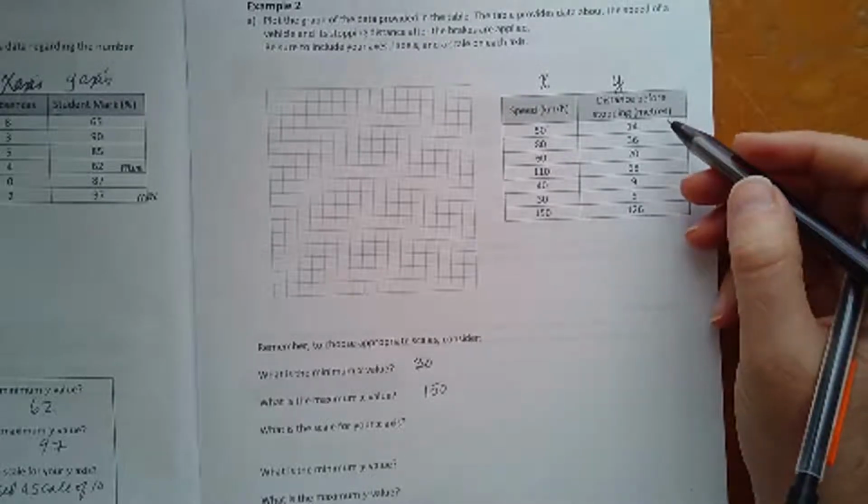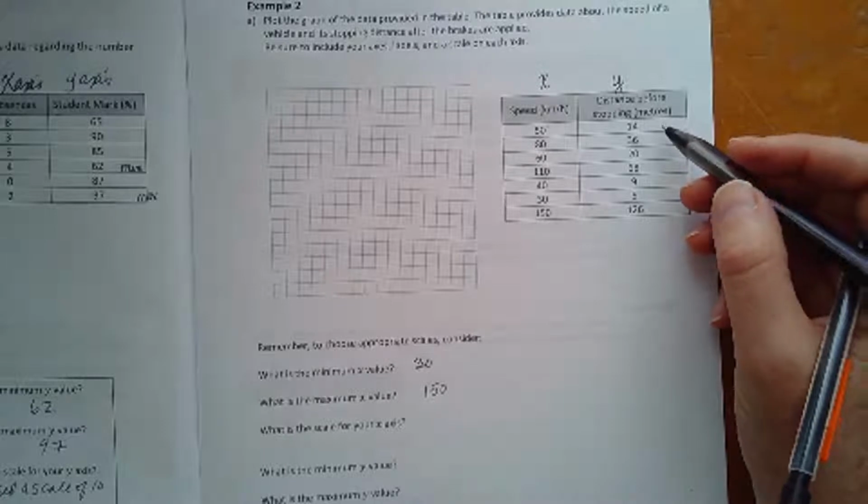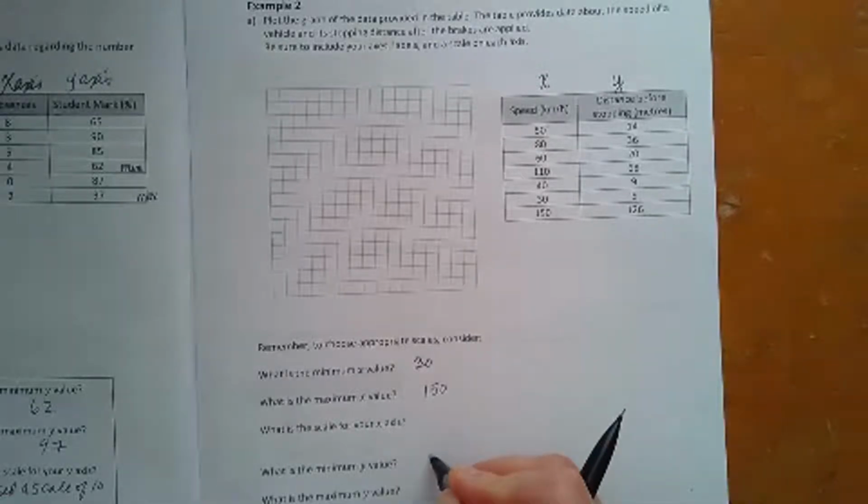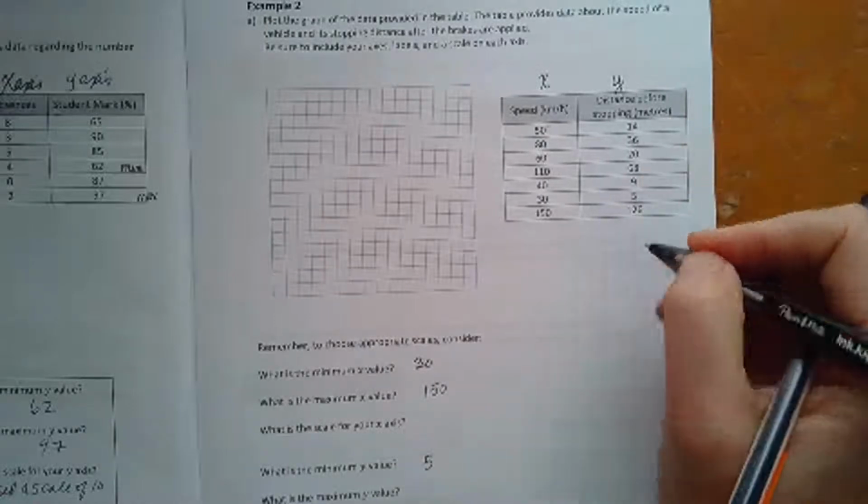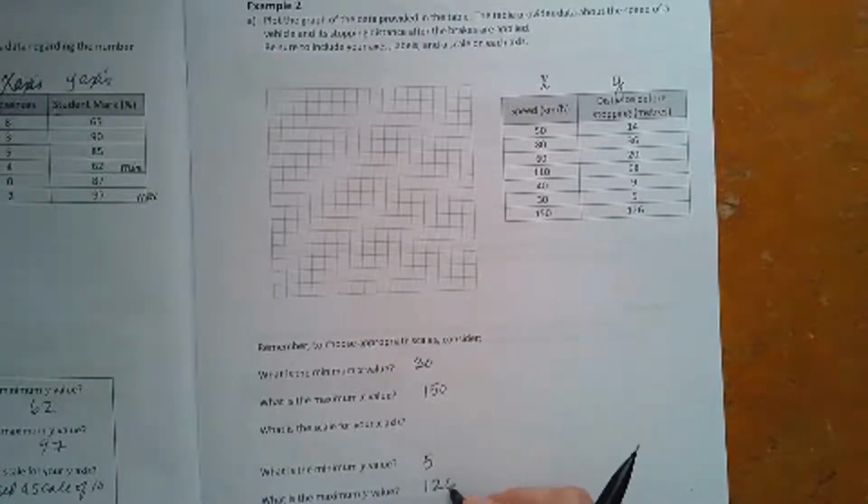What's the distance before stopping? The smallest distance before stopping is 5. And the longest distance before stopping is 126.